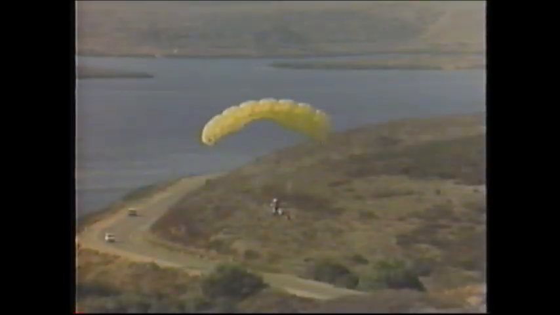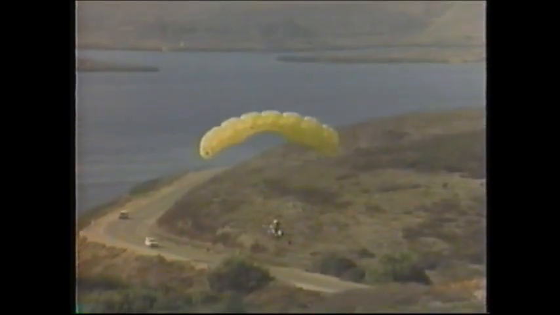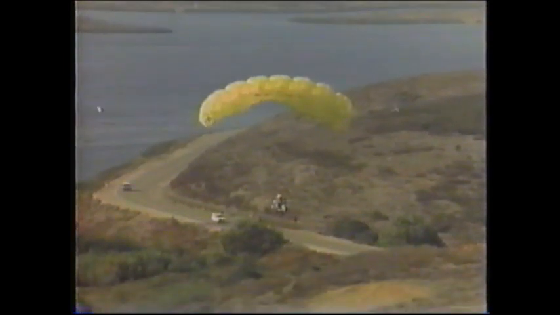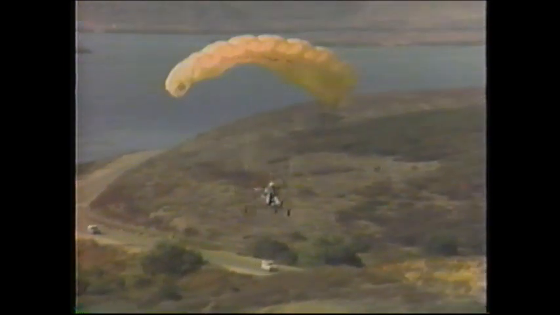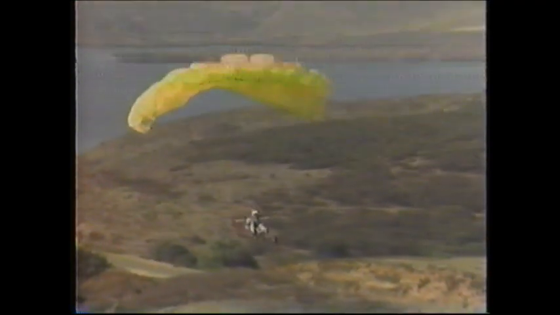Have you ever dreamed of flying? Then welcome to the wonderful world of a paraplane. Join us now as we explore the fundamentals of flight with a paraplane. How does the paraplane fly?